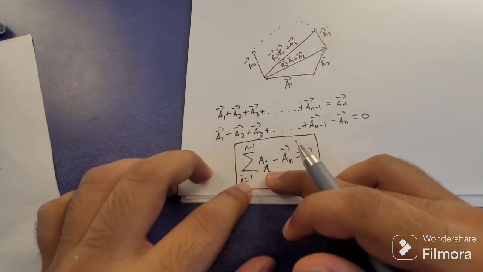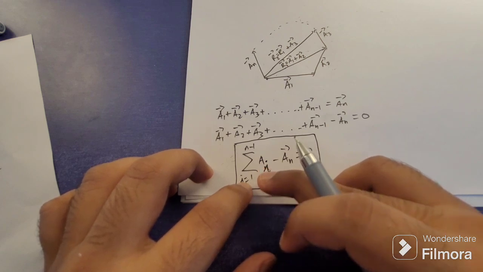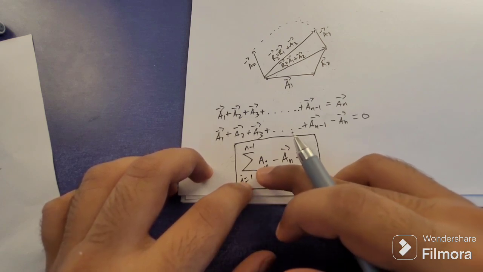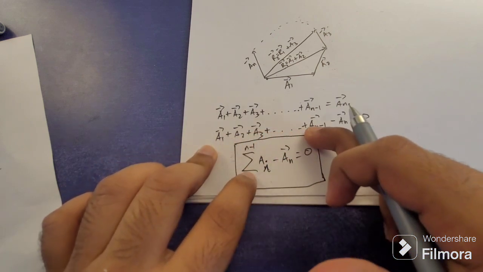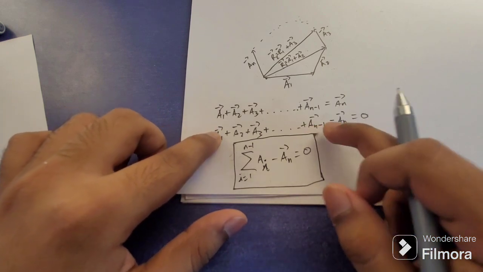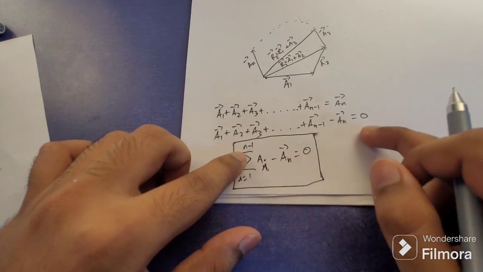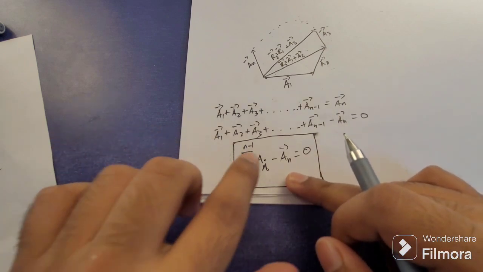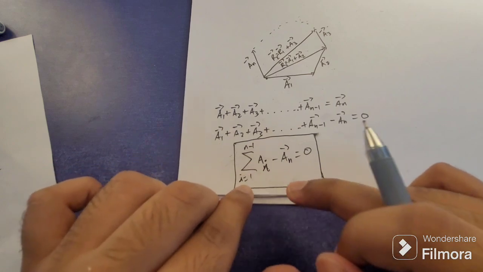So i is going from 1 to n minus 1. So this will mean a1 plus a2 plus a3 till a n minus 1, which is written in the above statement, which is the second equation that we got, and minus an, that completes the equation, which is equal to 0.